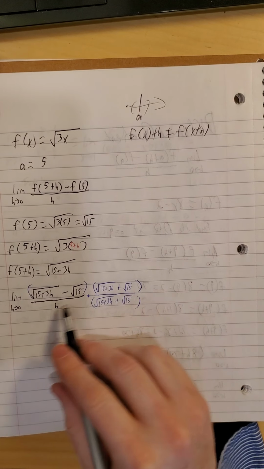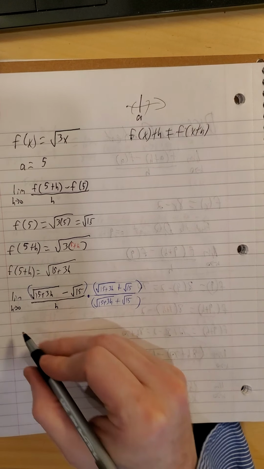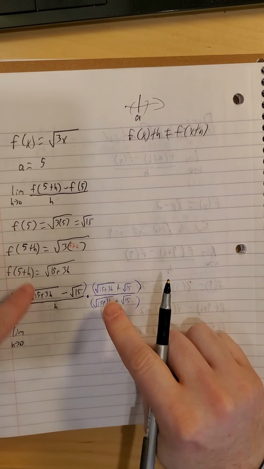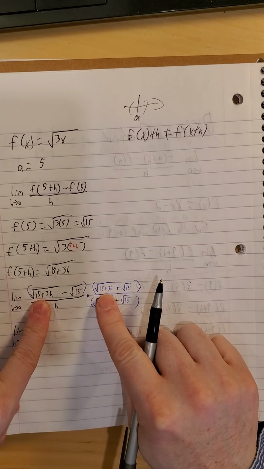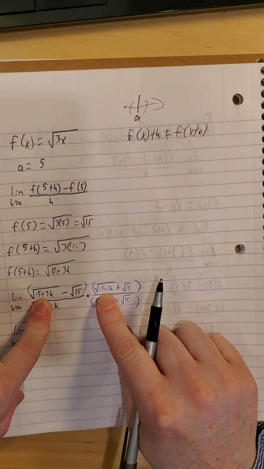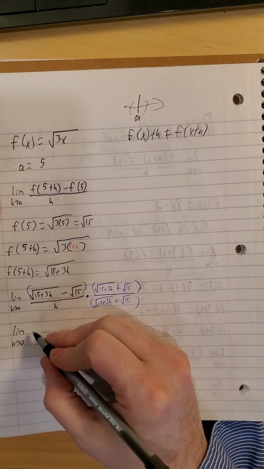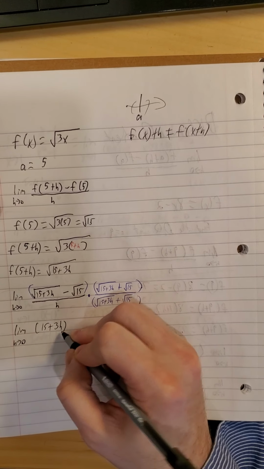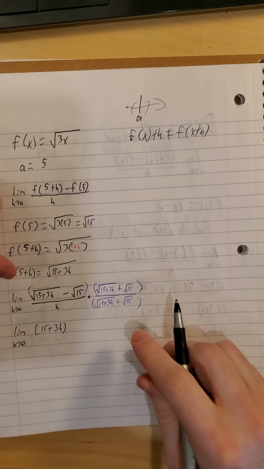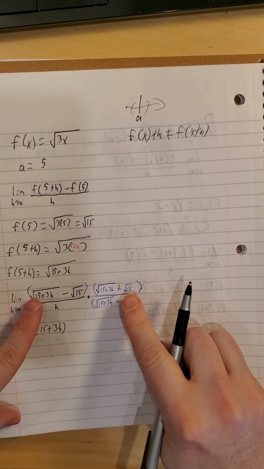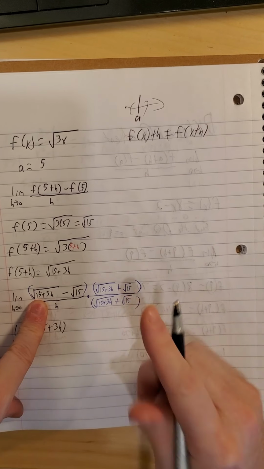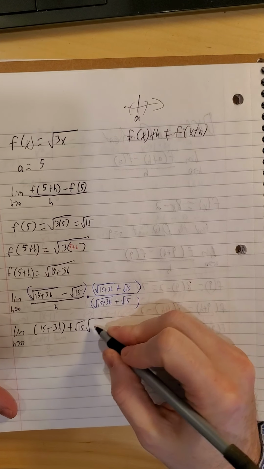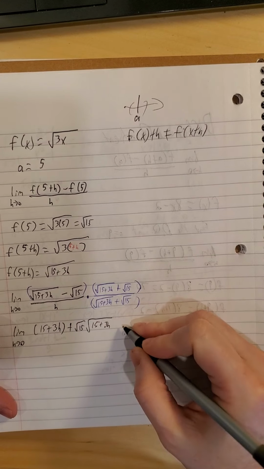All right, so upstairs we've got a little work ahead of us. We're foiling that out. Square root of 15 plus 3h by a square root of 15 plus 3h will give us 15 plus 3h. So that's our first times first. Outside times outside, I'll have a plus root 15 plus 3h.